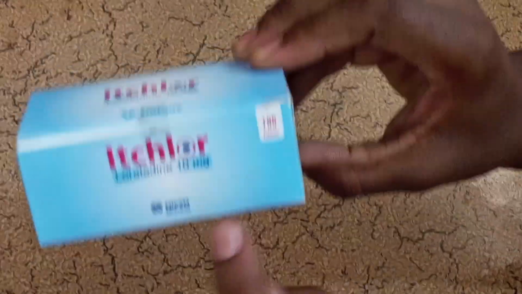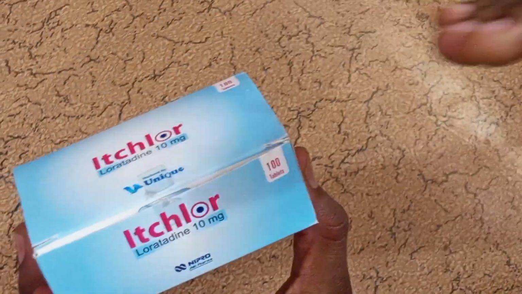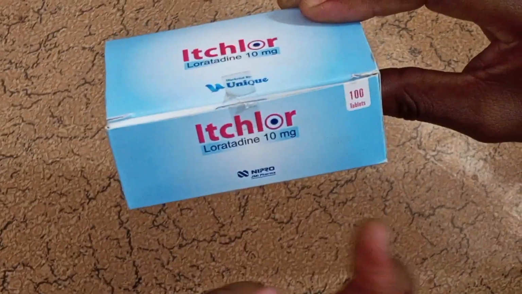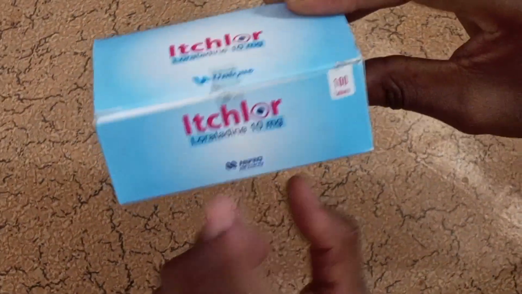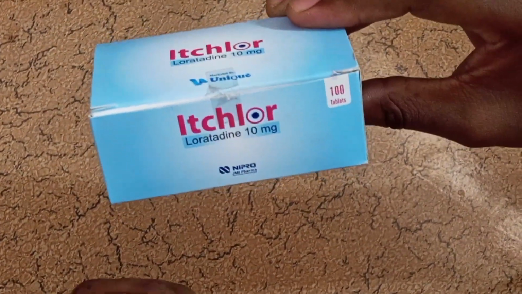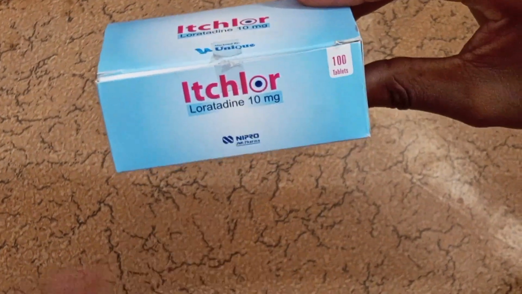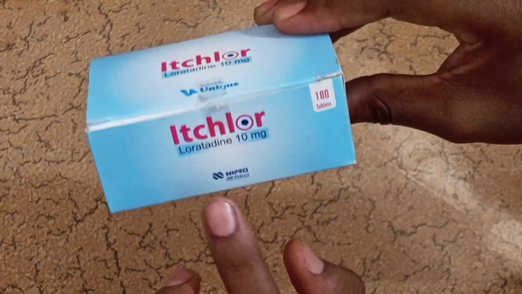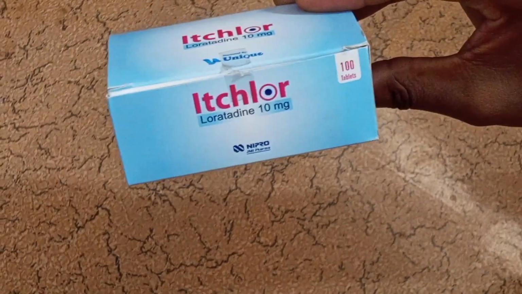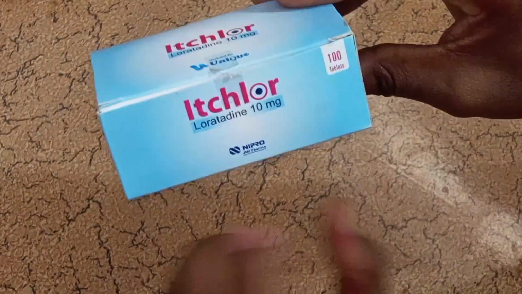Okay, the other drug we have is loratadine. Loratadine, that is 10 mg. We use loratadine for the following conditions: skin itching, itching in the body, or persistent uncontrollable cough, maybe due to allergy or environmental pollution. We use loratadine for skin itching, coughing, and allergy. So that is loratadine, which is 10 milligram.